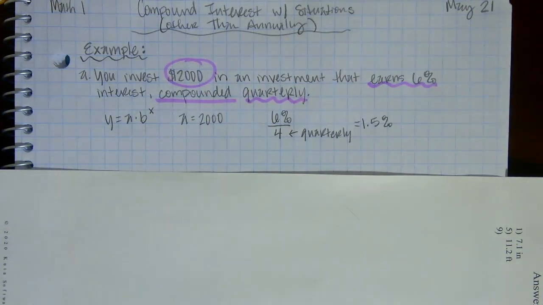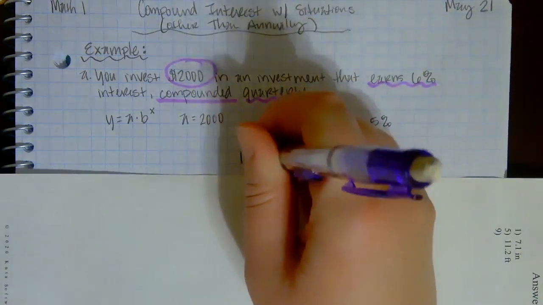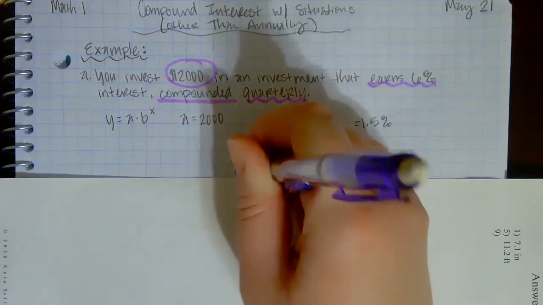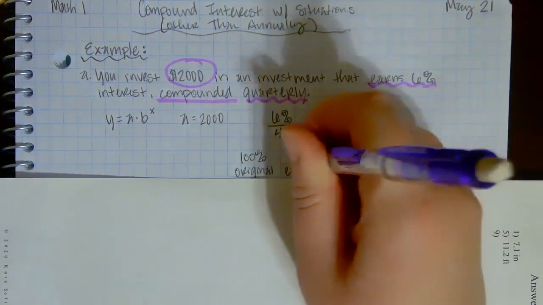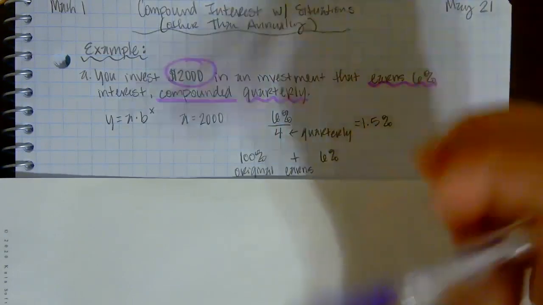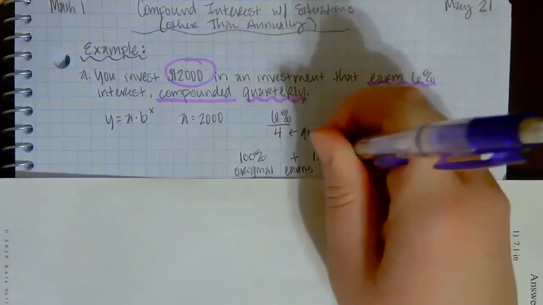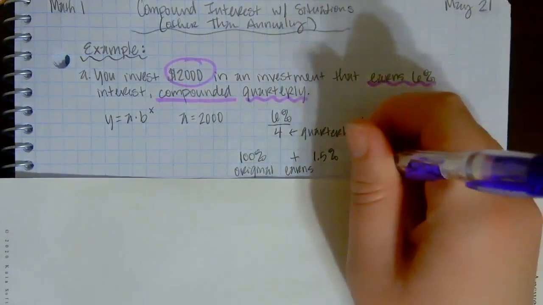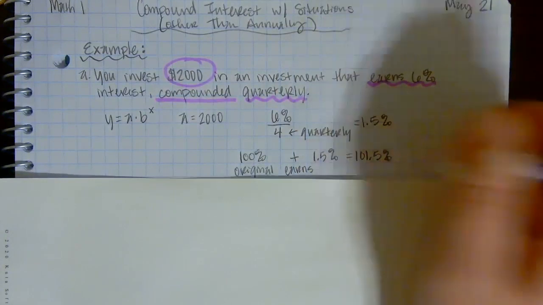Now we're going to go back to what we did before. Remember, we always start with our 100%, which is our original. And I'm earning. This part's the normal part. The earning would be addition. And it's 1.5%, that we just found. Don't want to undo the work we just did. So that gives me 101.5%.